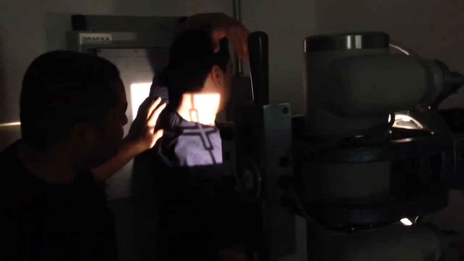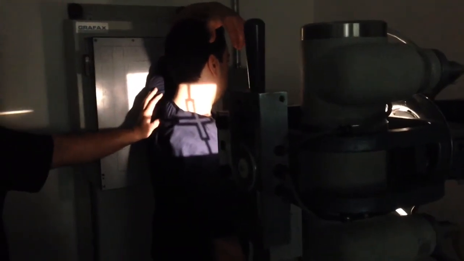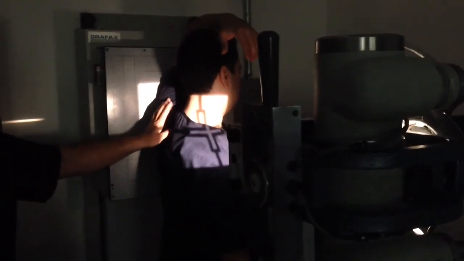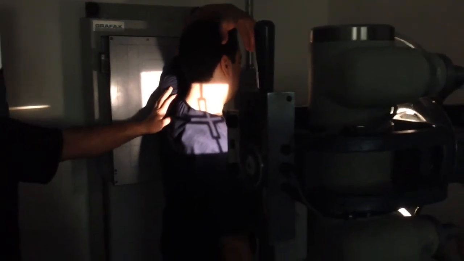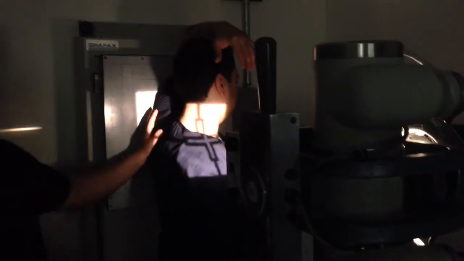Okay, got 10 by 12. C7-T1. So this is the cervicothoracic. This is swimmer's. If they can't depress the shoulder like this, then you raise this and you angle. That's not on your test or anything like that, but when you get out into the world, that's what a lot of people are going to be doing. All right, relax. Arm down.